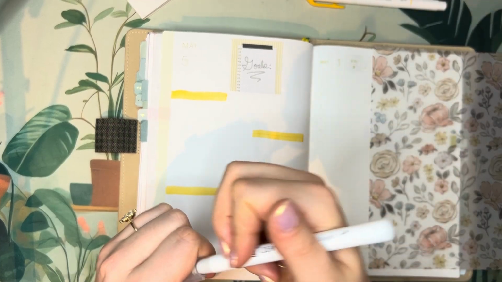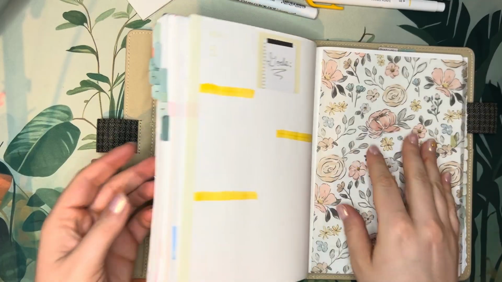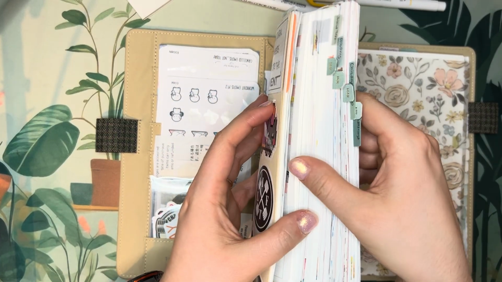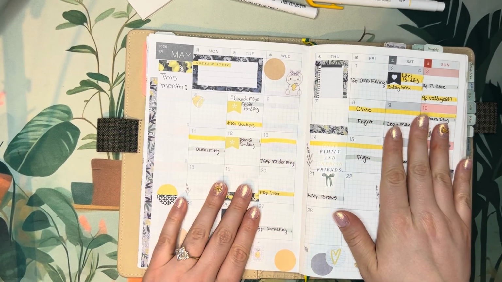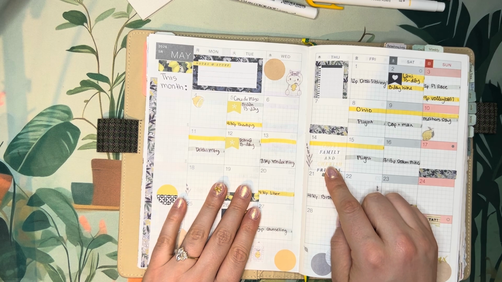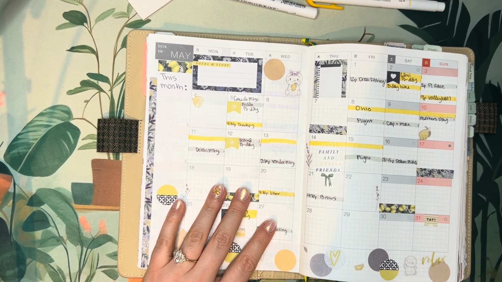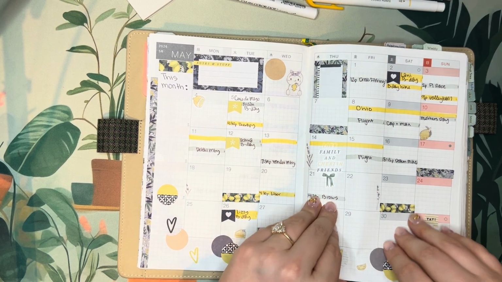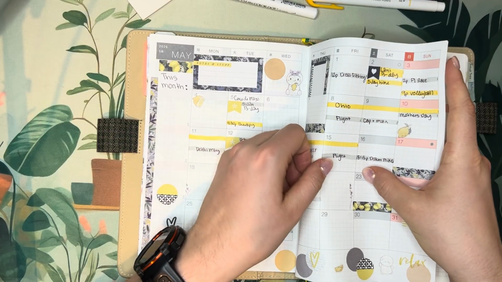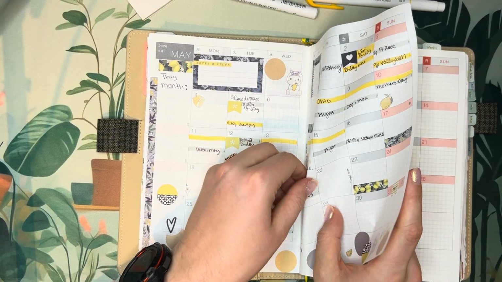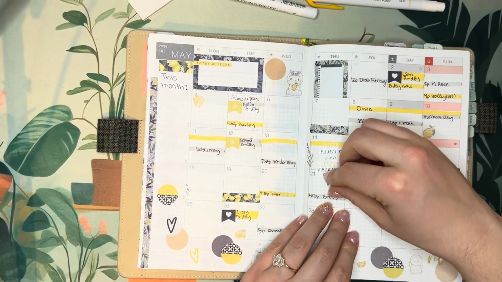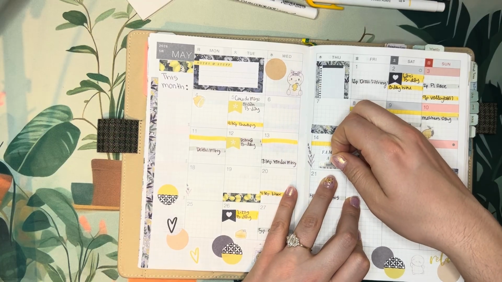You know what? I just realized I wrote stuff down on the side over here that I meant to put on my monthly plan with me. On the 13th and the 14th. So let's see. Let's see if this sticker will play nice and peel.